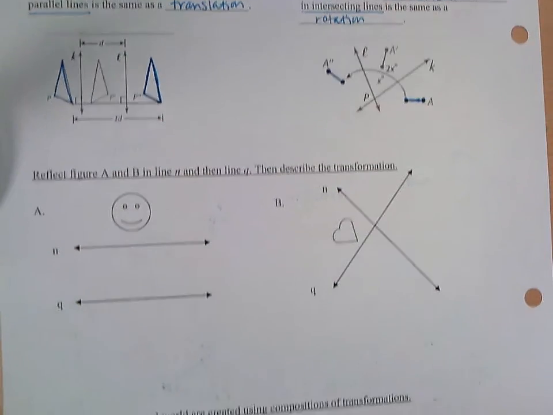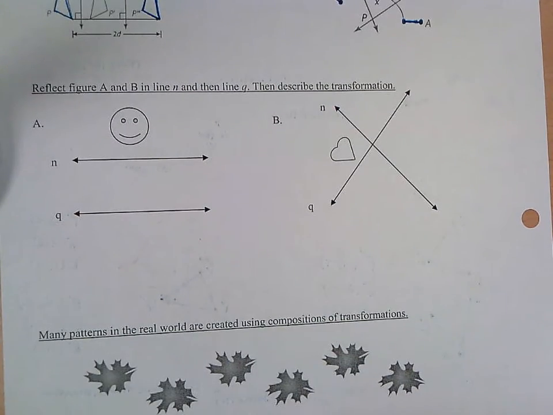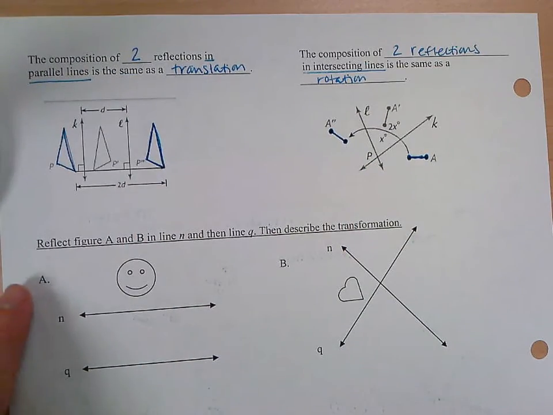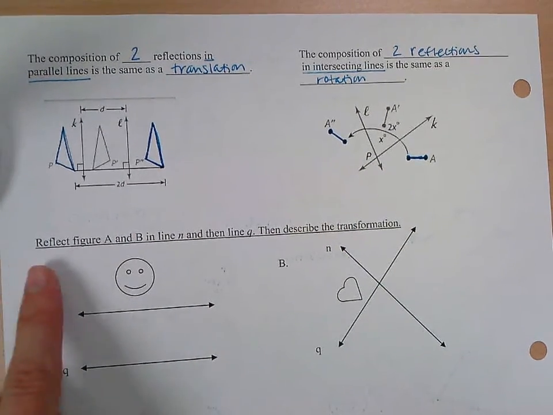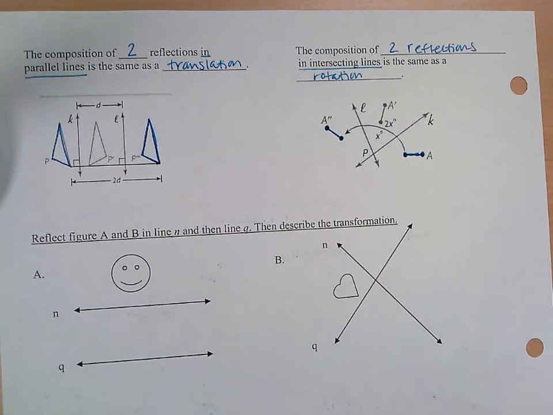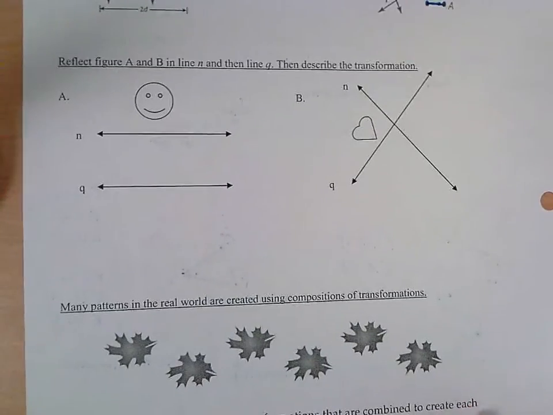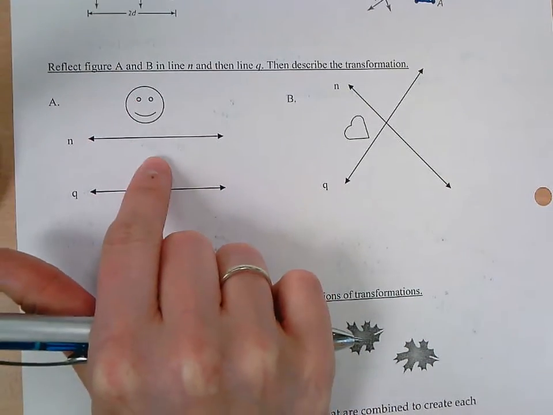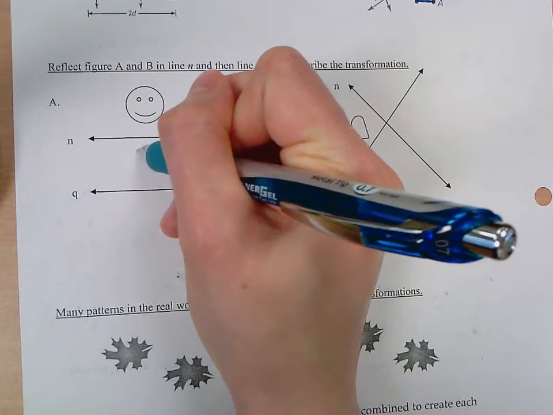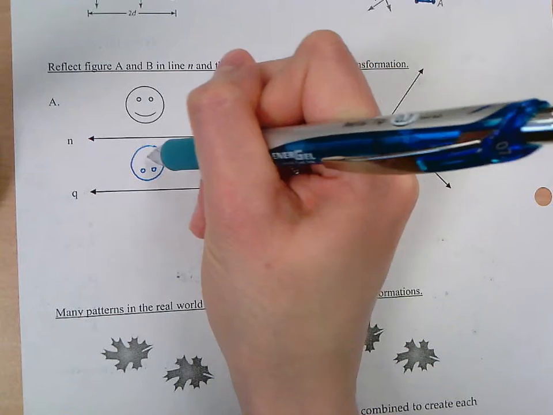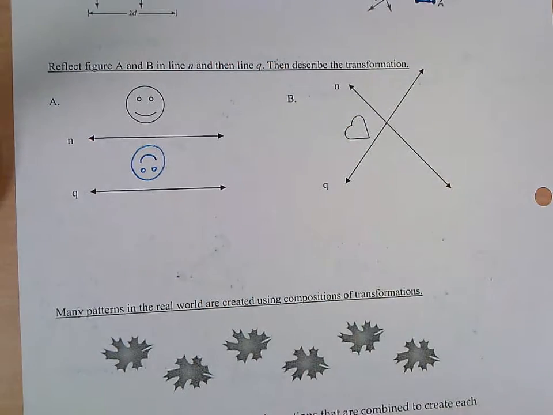So these next two are just having you kind of show this or visualize it. So example A, well, these both say reflect figure A and B in line N and then line Q, and then describe the transformation. So if I reflect this smiley face over line N, I'll get a smiley face that's upside down.